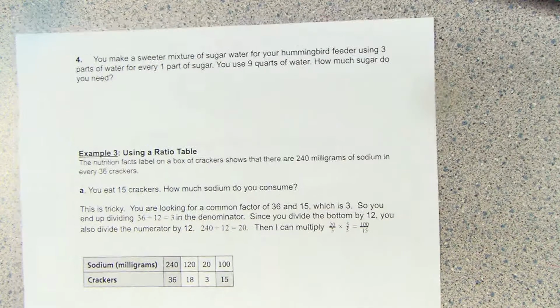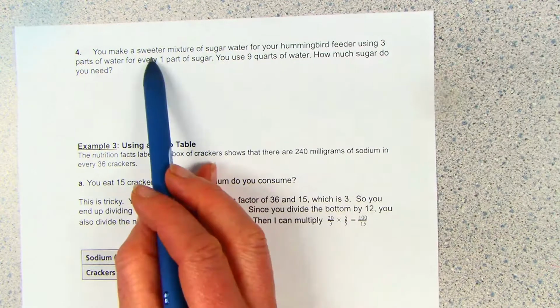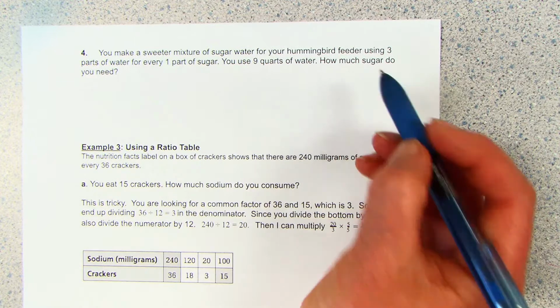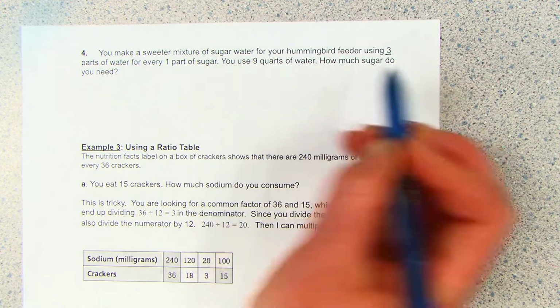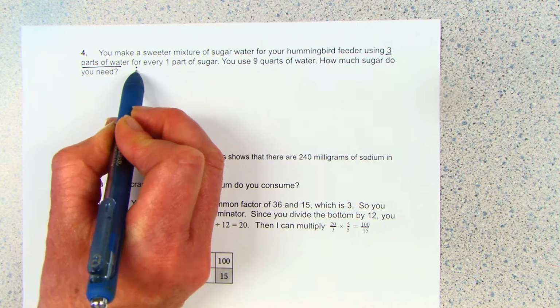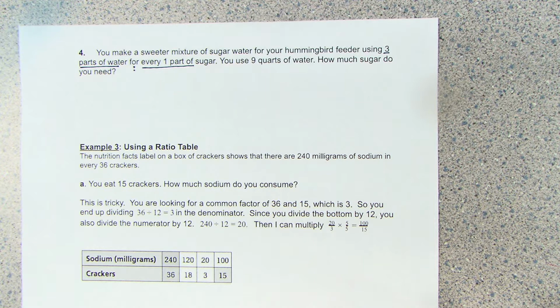And then you have another You-try that is similar. You now decide that you're going to make a sweeter mixture of sugar water, and this time you're going to be using 3 parts of water, that's the little dot, to every 1 part of sugar. So we're using less water, so it will be more sweet.